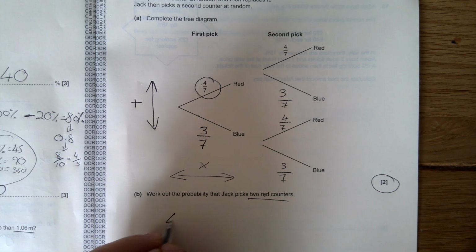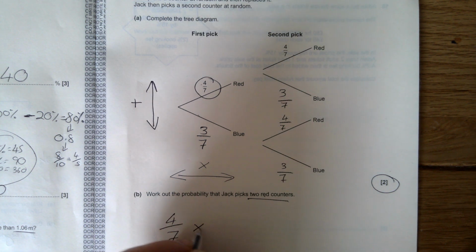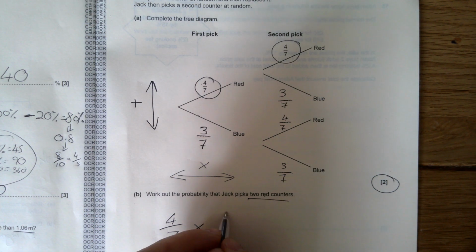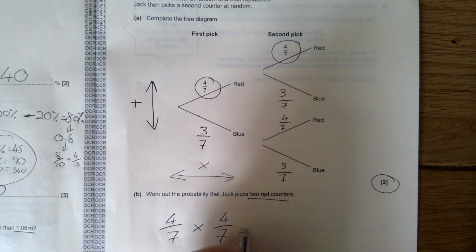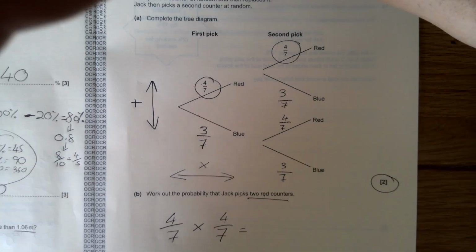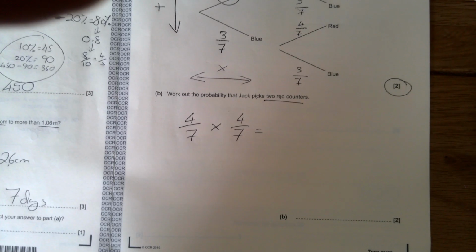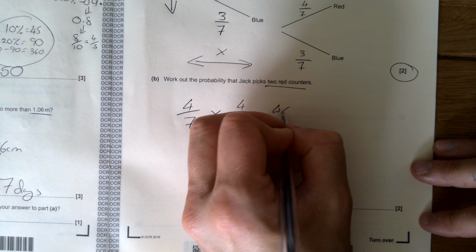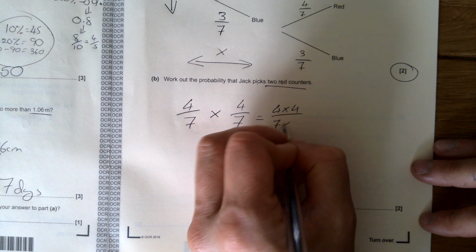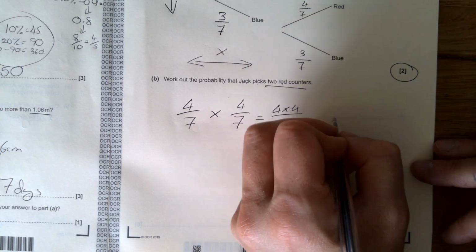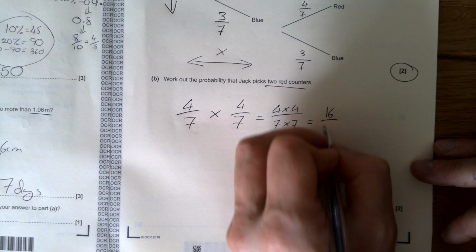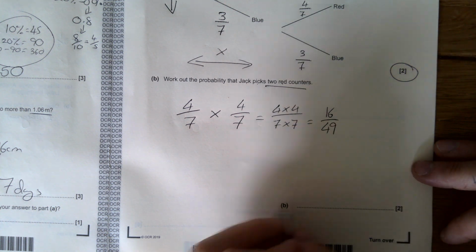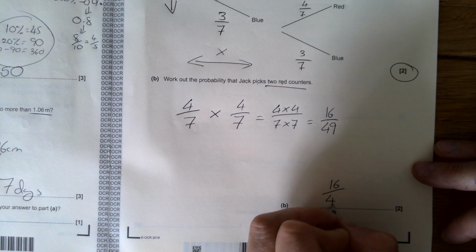I have got 4/7 multiplied by 4/7. When you multiply fractions, we are doing top multiplied by top, bottom multiplied by bottom. So I've got 4 multiplied by 4 over 7 multiplied by 7. So I've got 16 over 49. Two lovely square numbers.